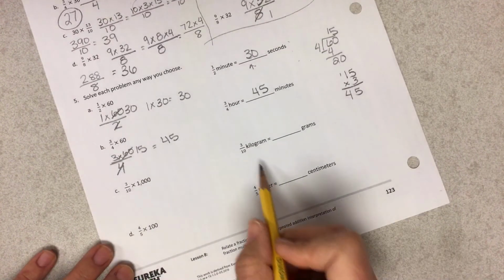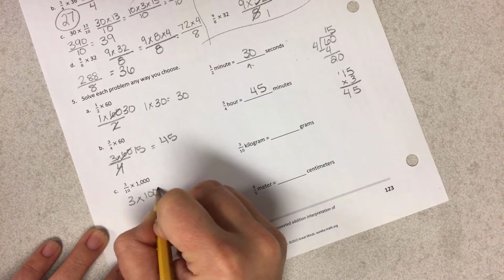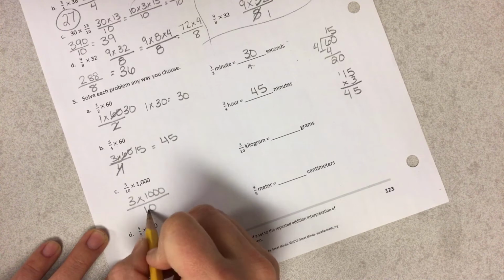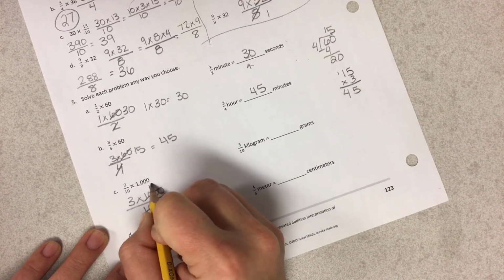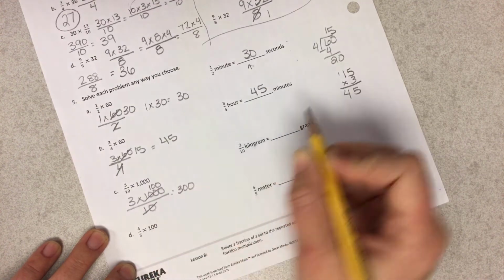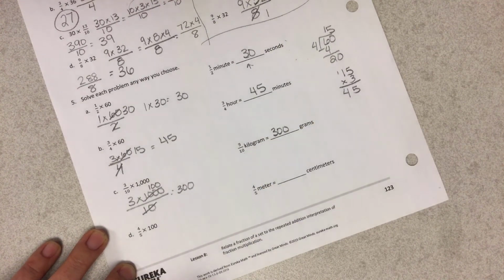Okay. Same thing here. I've got 3 times 1,000 tenths. I can't divide 3 divided by 10, but I can do 1,000 divided by 10, and that's going to give me 100. So 3 times 100 is 300. So 3/10 kilograms equals 300 grams.